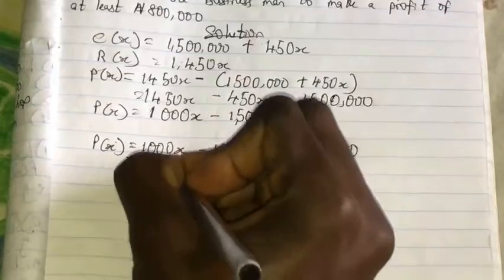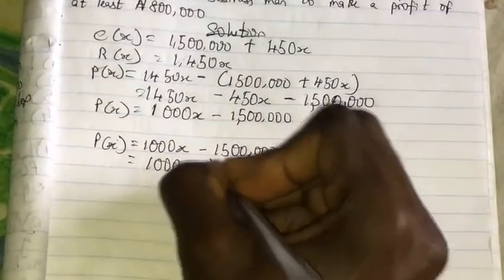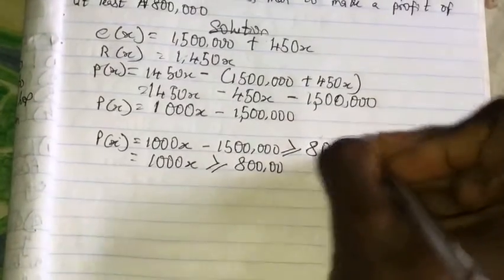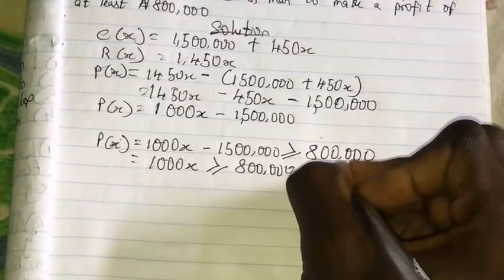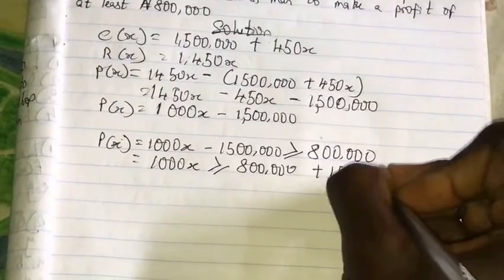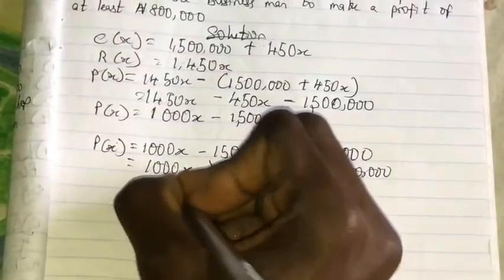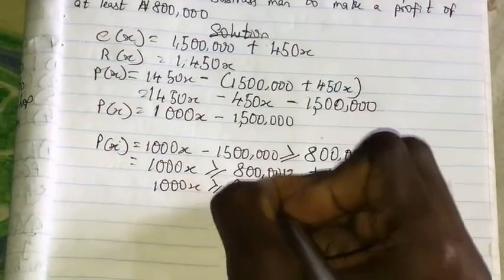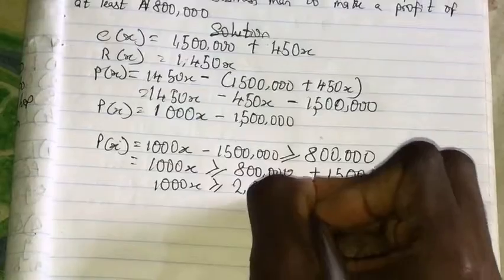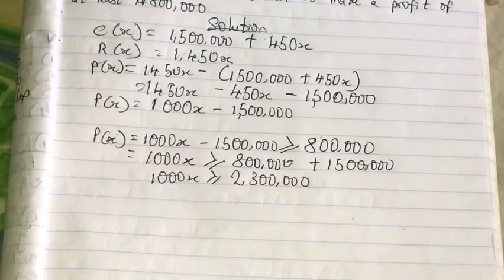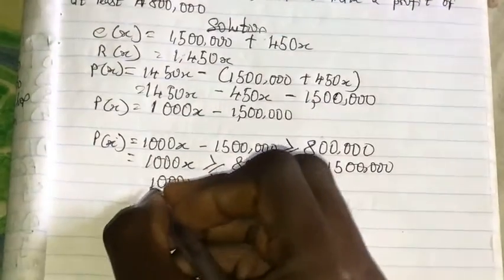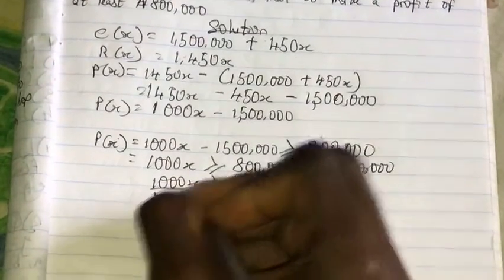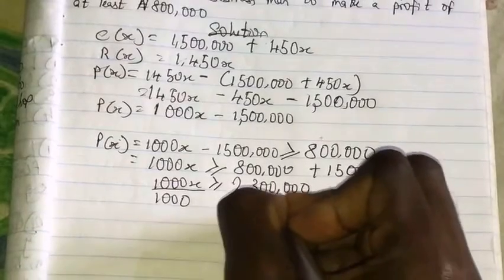That will be 1,000x greater than or equal to 800,000 naira plus 1.5 million naira. So this 1,000x is greater than or equal to 2.3 million naira. So you divide both sides by 1,000. Remember in the law of inequality, once it is divided or multiplied by a positive number, the sign remains the same.